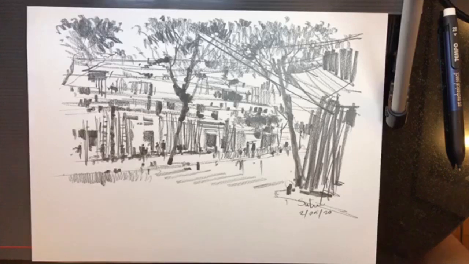The workshop ran almost one hour already, so everybody can get some idea about broad stroke pencil sketching. If we have enough time, maybe next time we will do the demo or the workshop, something like this again in the future. Okay, today, thank you for joining the workshop.